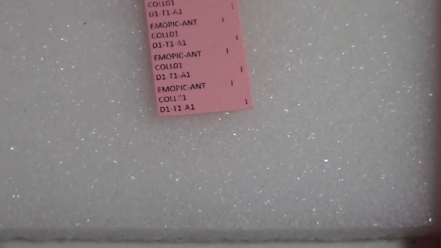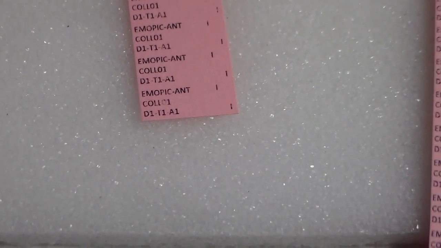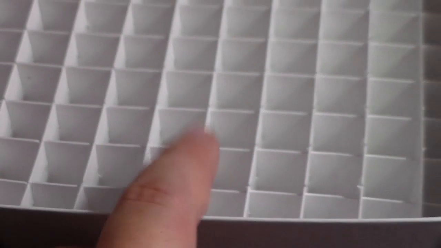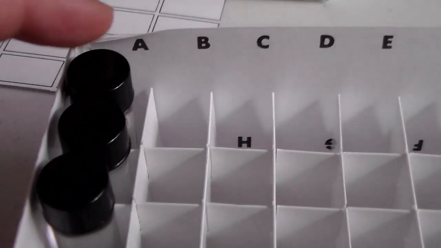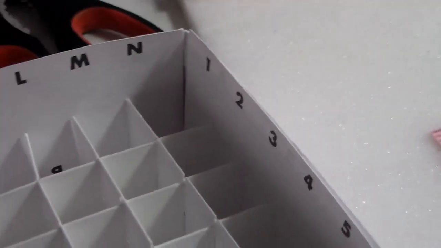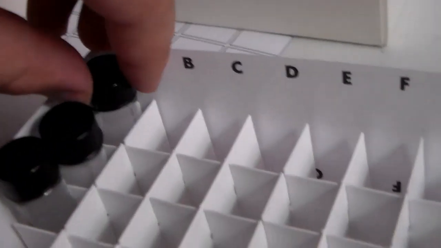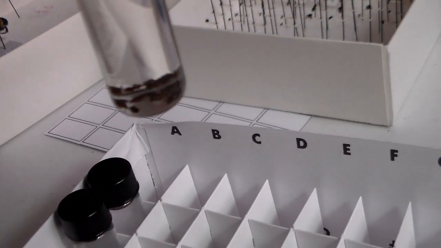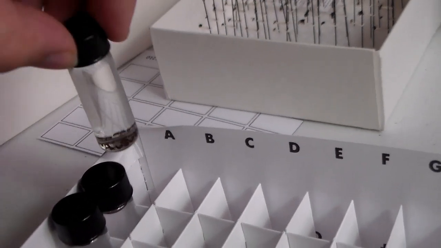D1 means drawer 1. T1 means tray 1, so this is like the unit trays here, or vial tray. And A1 corresponds to this, so the very first vial here, and you can see there's individuals in here from the nest collection.